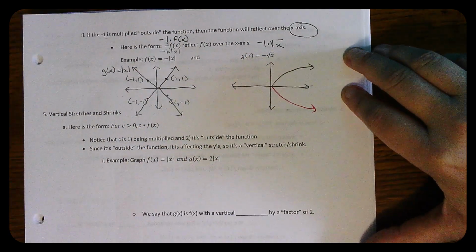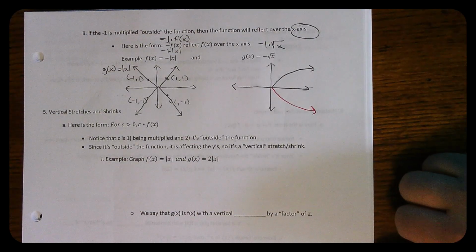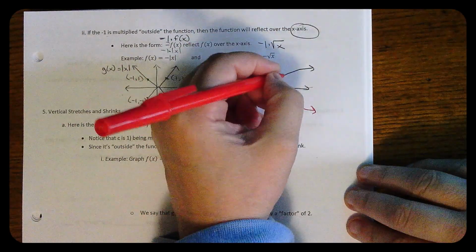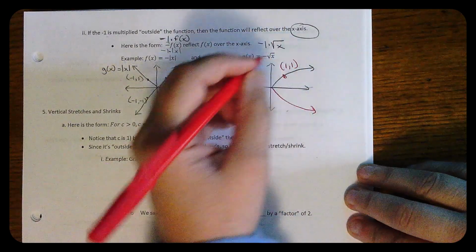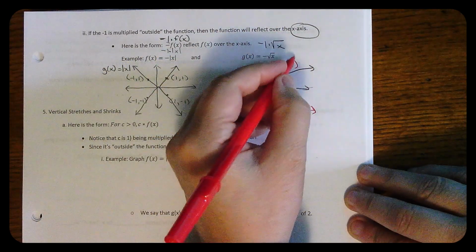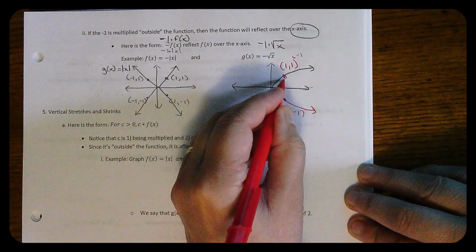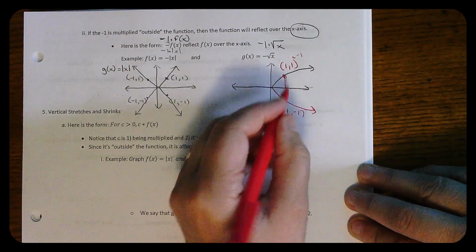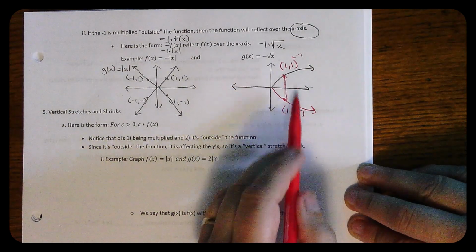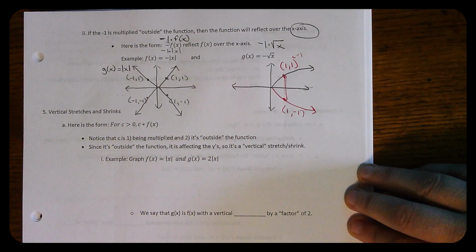All right, so you've got to memorize that, but hopefully explaining what's going on is going to help. So -1 times the y coordinate gives you 1, -1. So changing the y coordinate from +1 to -1 reflects that over the x-axis.